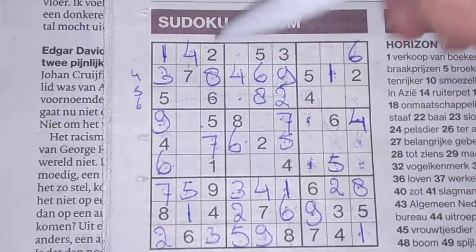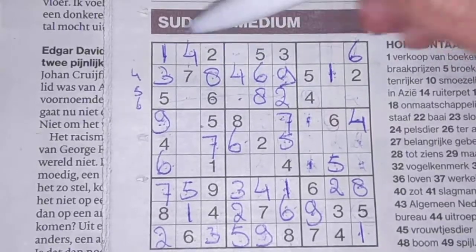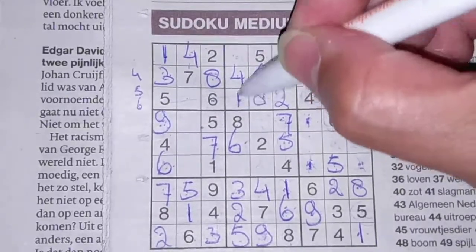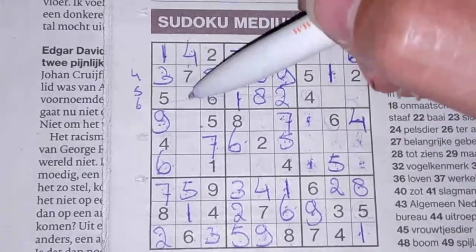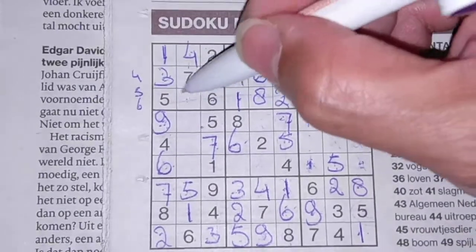2 boxes left in this big square for the numbers 1 and 7. We have a 1 here, no 1 there. 1 should be here, and the 7 goes there. 1 box left in this big square for the number 9.